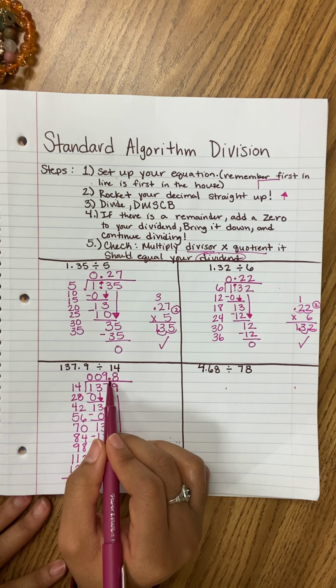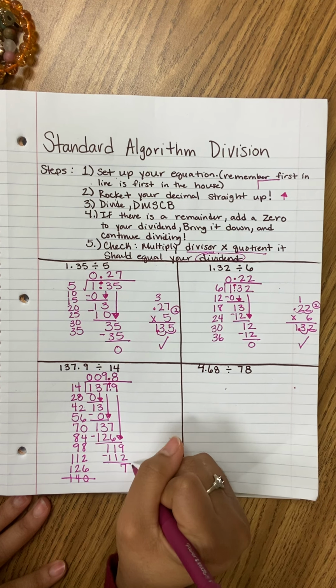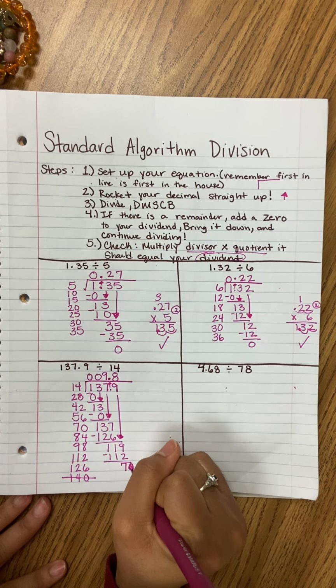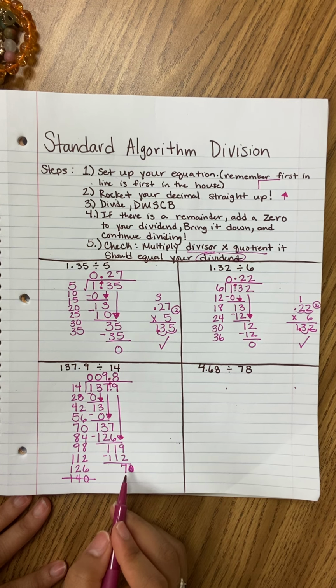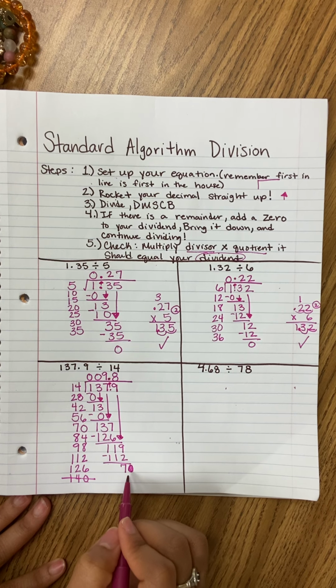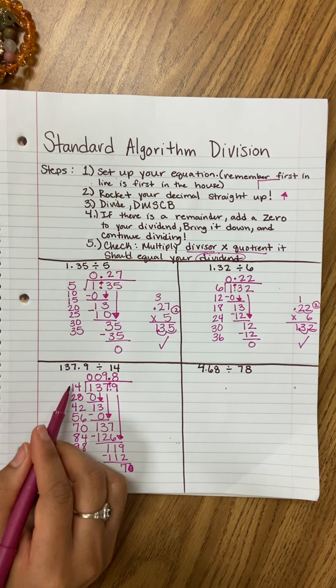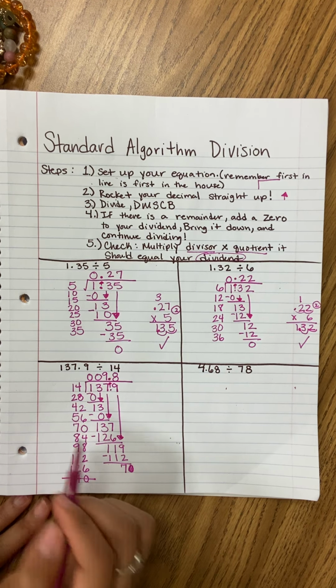But because I have a decimal here, that means I am able to drop a 0. This is very important. When you drop that 0, this now turns into 70. Can 14 go into 70? That answer would be yes. 1, 2, 3, 4, 5 times.